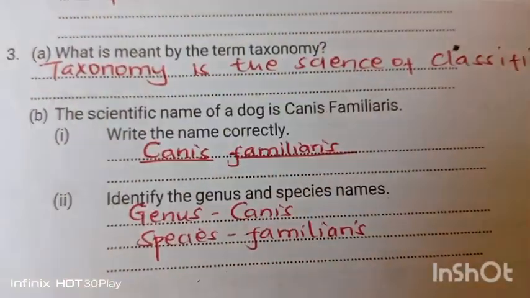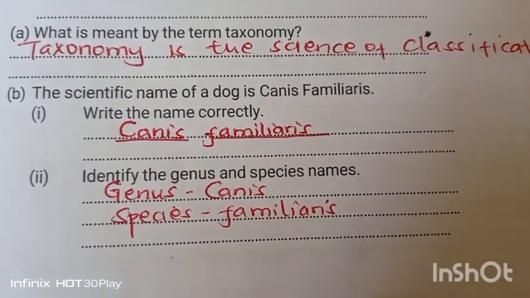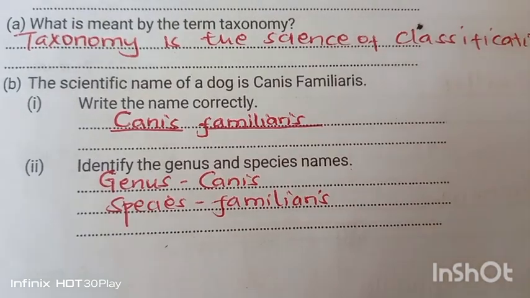Then you are asked what is meant by the term taxonomy. We say taxonomy is a science of classification.